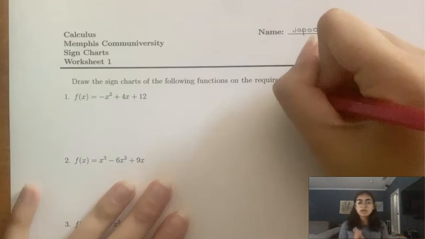So you're not going to have problems that straight out ask you to find the sign chart of a function like you would derivative or integral problems. You're going to have problems that ask you to find the derivative of a function, but you won't have problems that ask you to find the sign chart of a function.